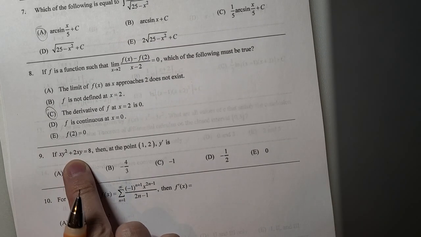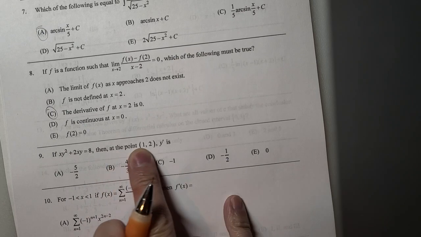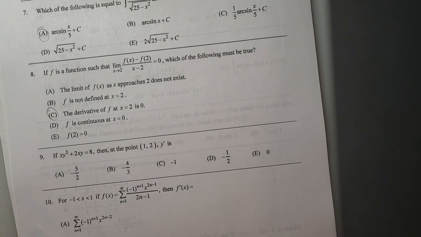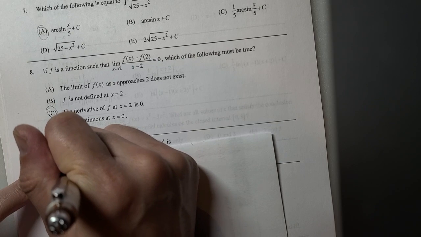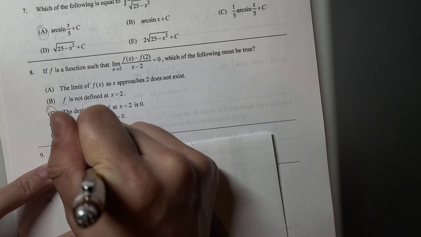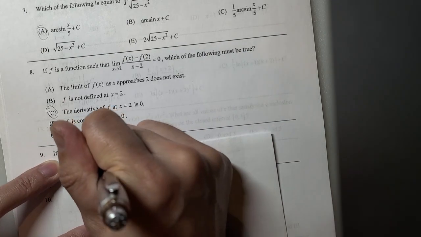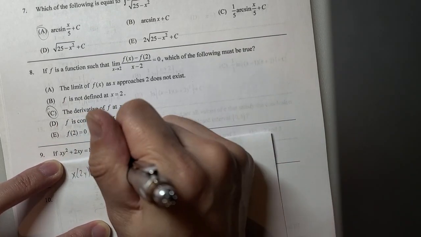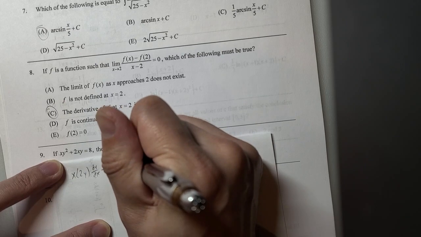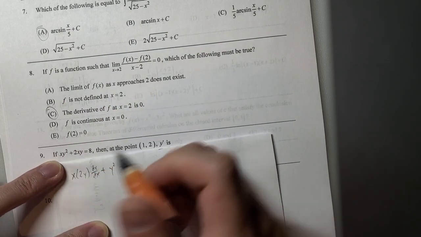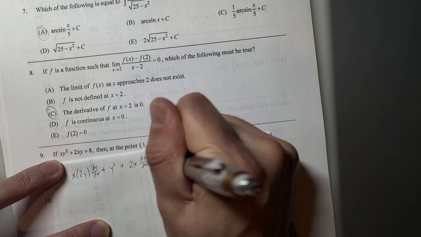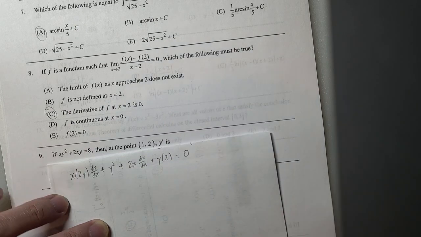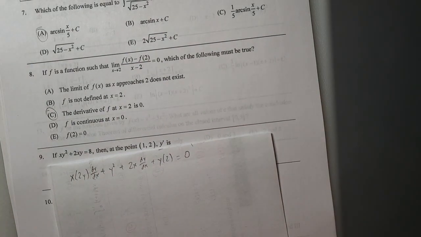If xy squared plus 2xy is 8, then at the point 1, 2, y prime is what? Here we just need to implicitly differentiate. So let me do that. Here we need product rule. It would be first d second times dy dx plus second d first, derivative of x is just 1. This guy, we again need product rule. We can lump the 2 with the x. First d second plus second d first. Derivative of 8 is 0. Okay? So this is what happens when we differentiate both sides.